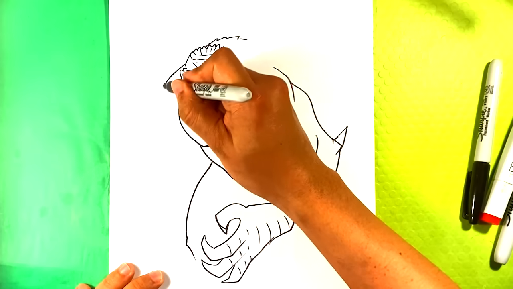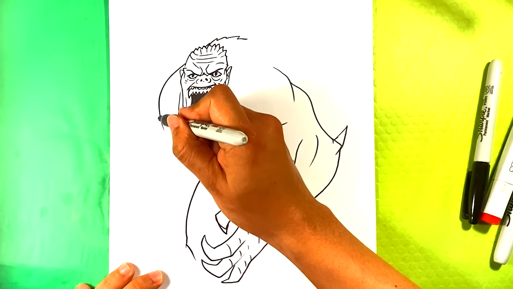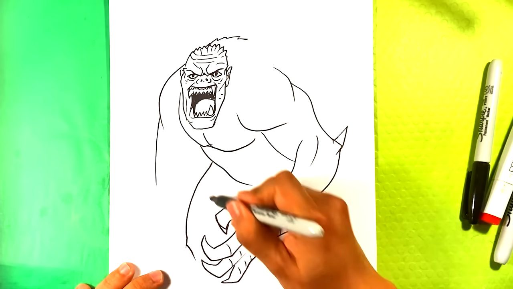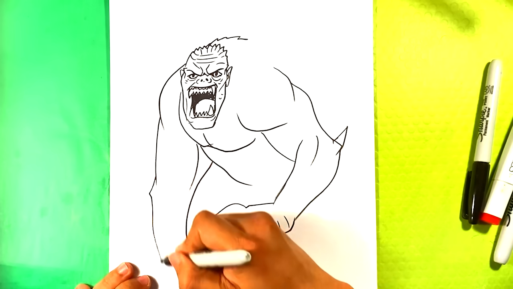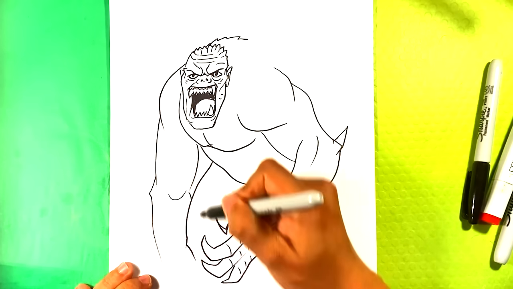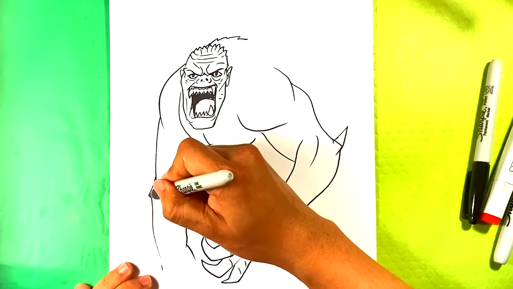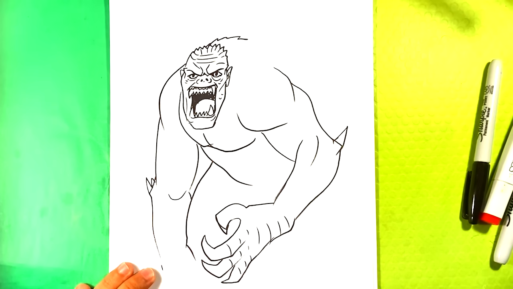Going to go over here for the far side arm. Downward over here. More or less just going to hang down right there. Spike over here. Right on.